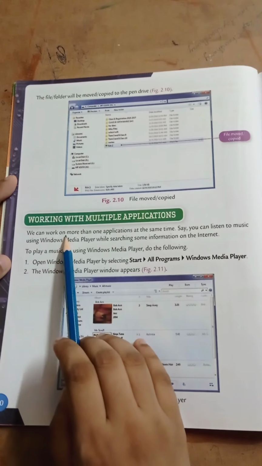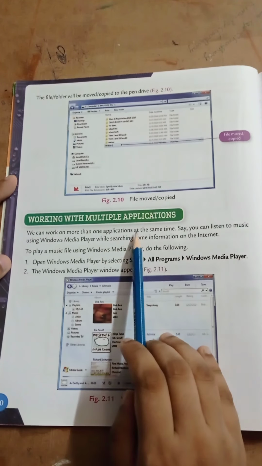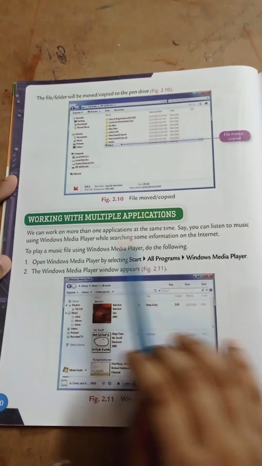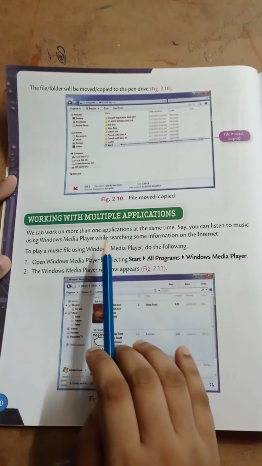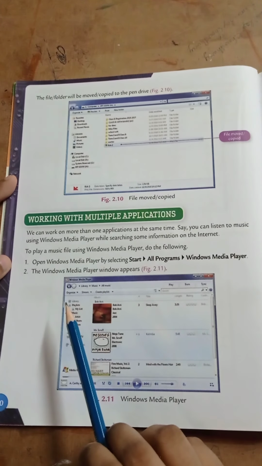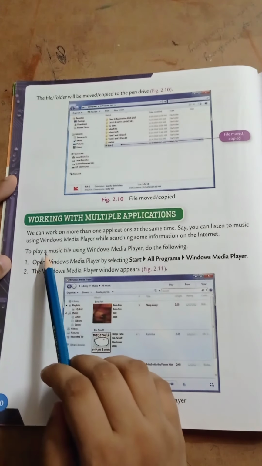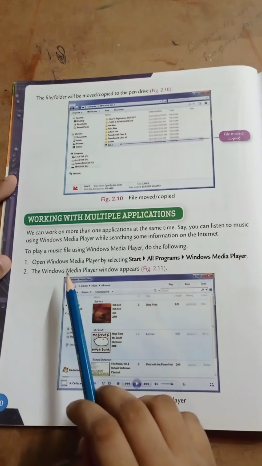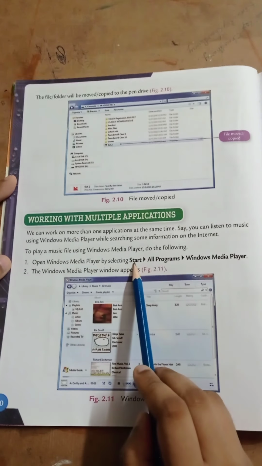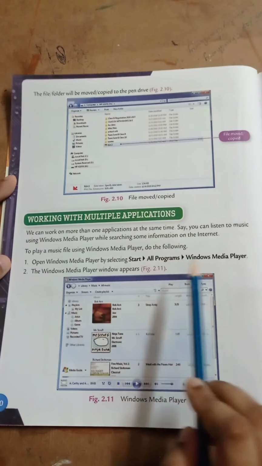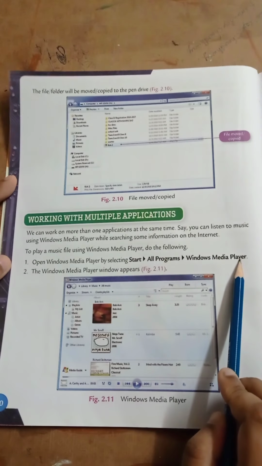We can work on more than one application at the same time. Say you can listen to music using Windows Media Player while searching some information on the internet. To play a music file using Windows Media Player, the steps are: Start, then click on All Programs, then Windows Media Player.